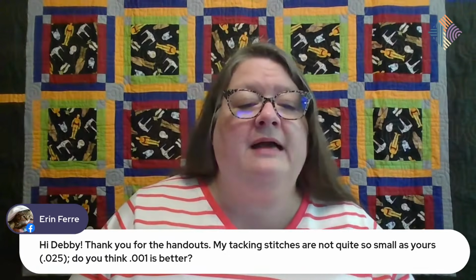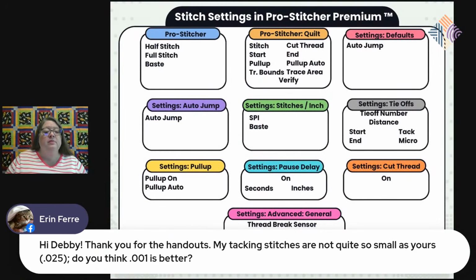Okay, let me go back to the handout here. So we've done the Pro Stitcher quilts. We did stitch, cut thread, start, end, pull up auto, trace bounds, trace area, and verify. So that's under Pro Stitcher and quilt.